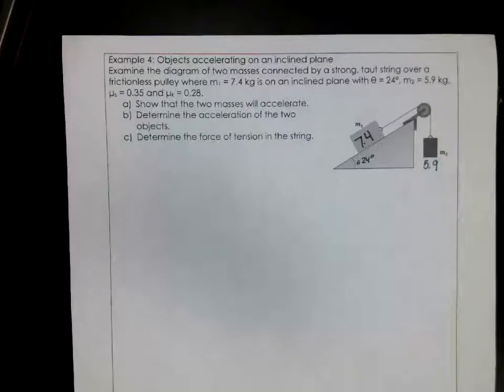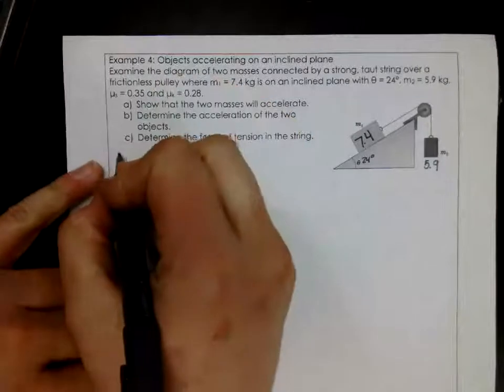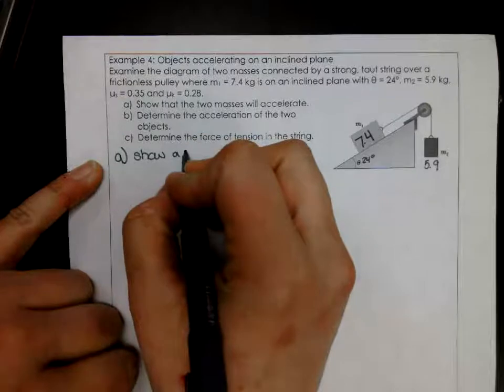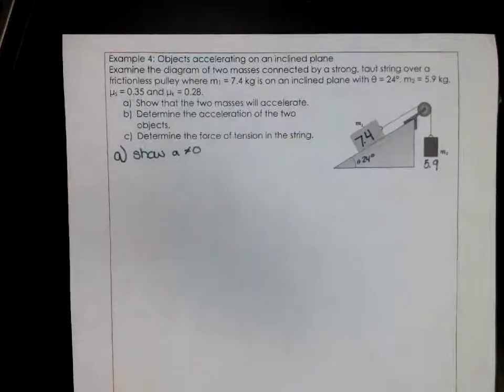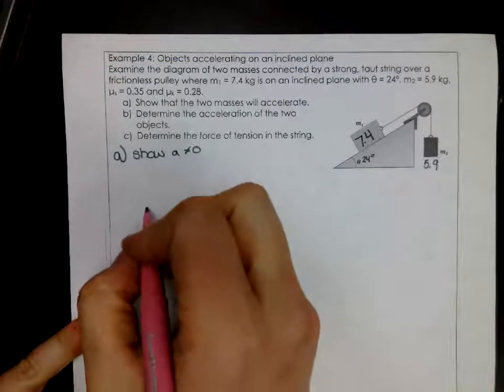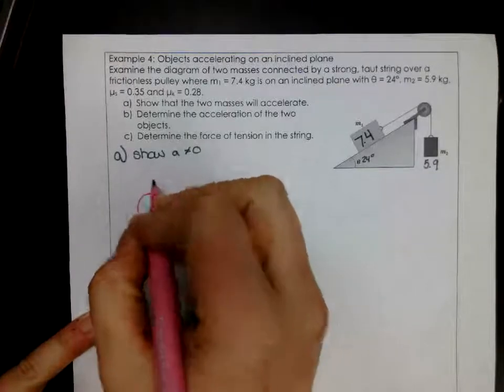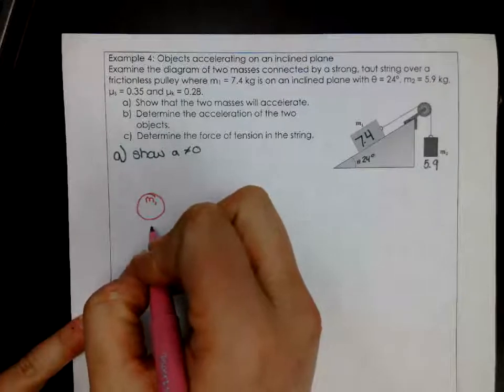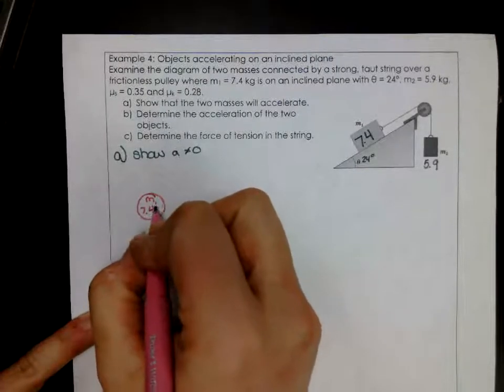The first thing we need to do is show that the masses will accelerate. So for A, we need to show that acceleration is not equal to 0. The first thing I'm going to do is draw my diagrams. I have the mass of 1, which is 7.4 kilograms.